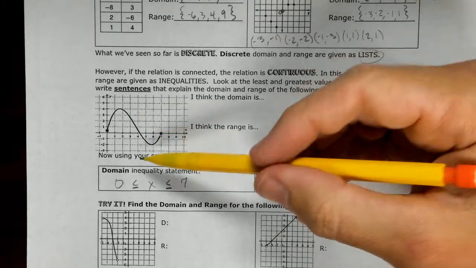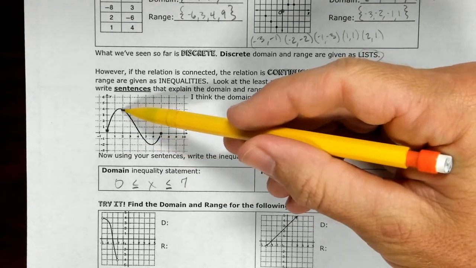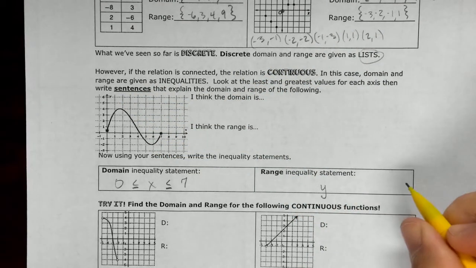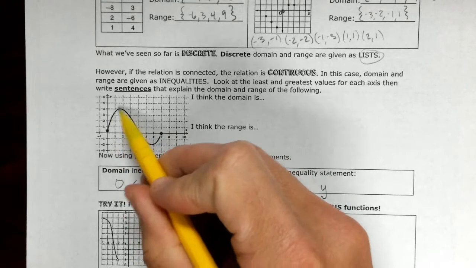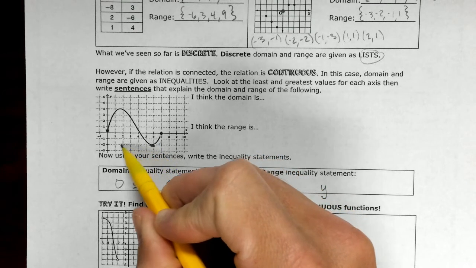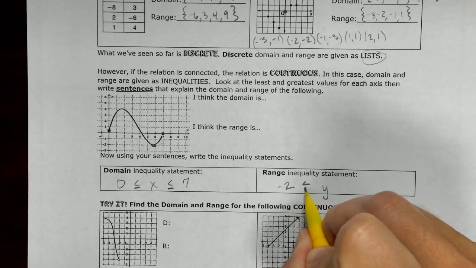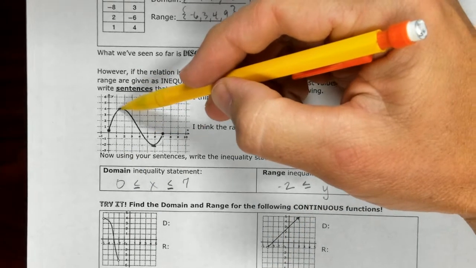Now the range is the y values. So I'm looking at the lowest point on the graph to the highest point on the graph. Once again, this is the y variable. The lowest the graph gets is right here, which I go over to the y-axis at -2. The highest the range gets is right here.